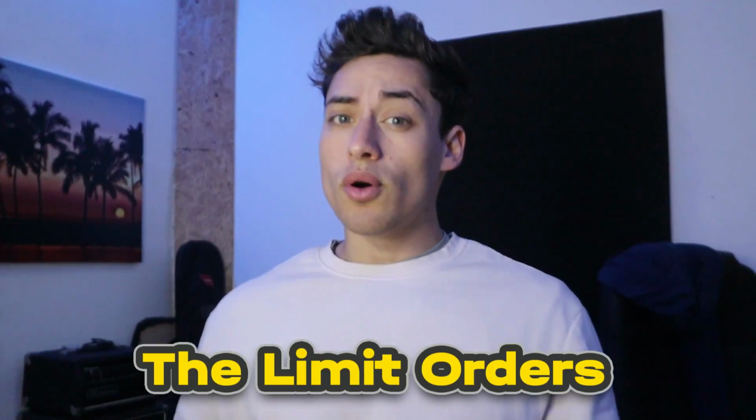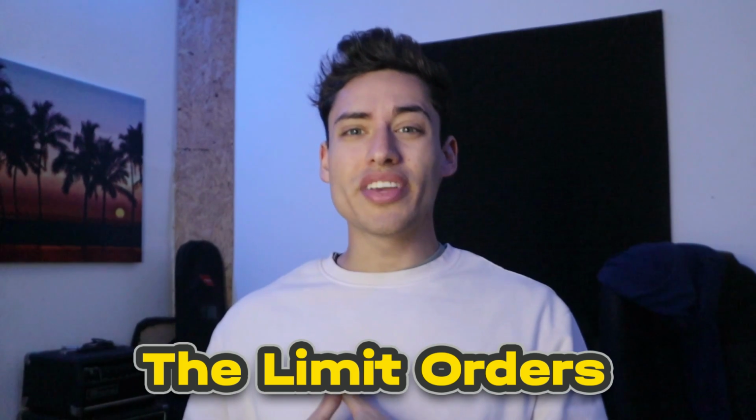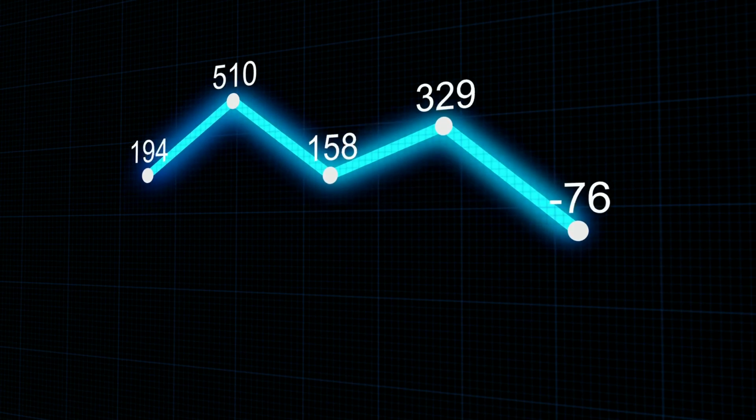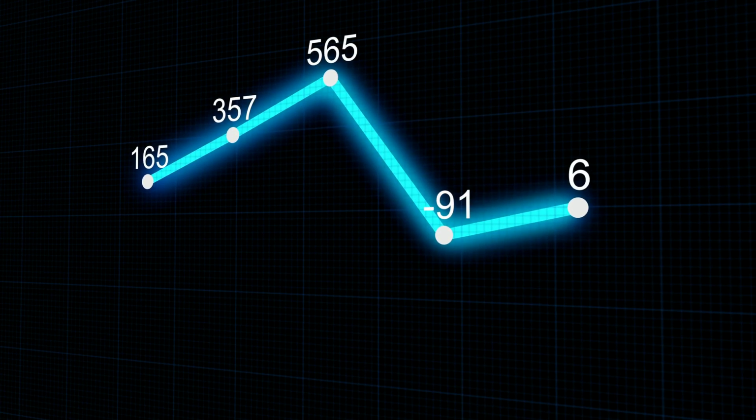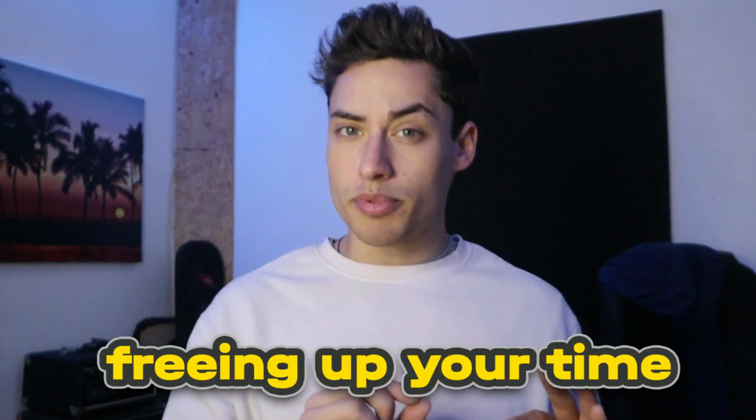Today I'm going to show you how to use limit orders on OKX Wallet DEX. The limit orders feature allows you to preset your trade at a preferred price over a fixed period of time. This ensures that the order will only be executed if it falls within your requirements, without you having to constantly monitor trading prices, thereby freeing up your time.